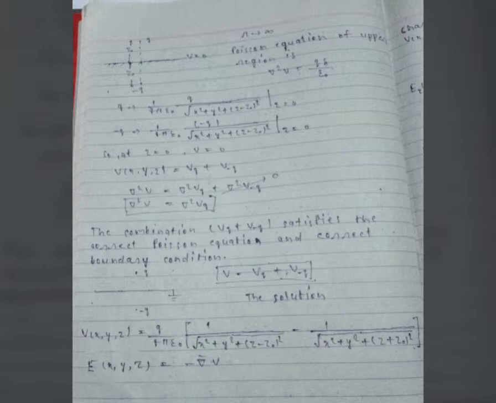That means in the upper region, if I write the potential, so let us take plus q here, minus q here. In the upper region, if I write the potential V x y z as potential due to q plus potential due to minus q, then del square V is equal to del square V q plus del square V minus q, but for the upper region this is 0 because delta function gives me 0 in that region.